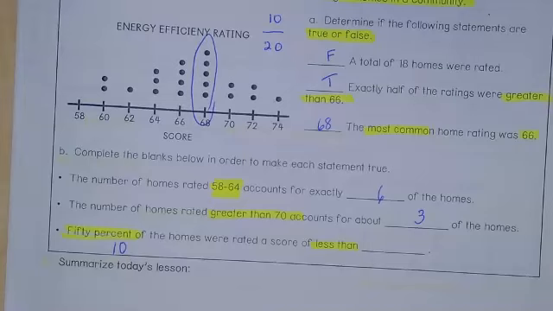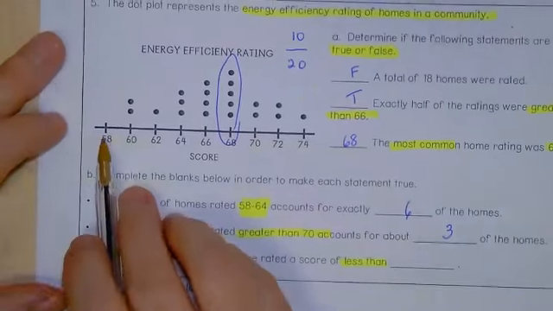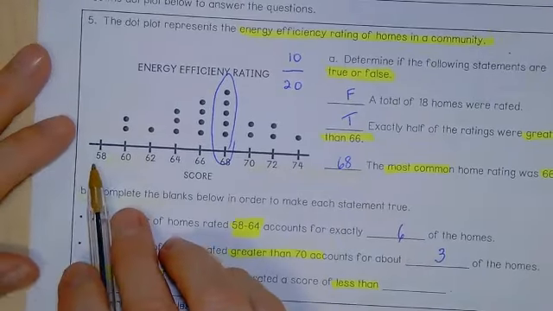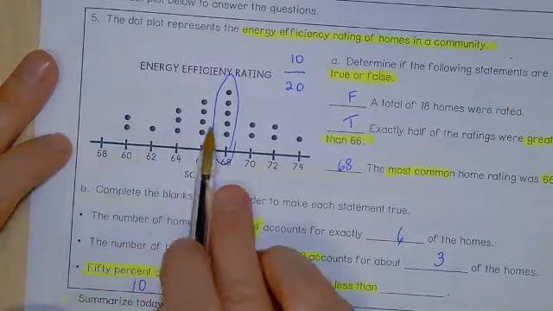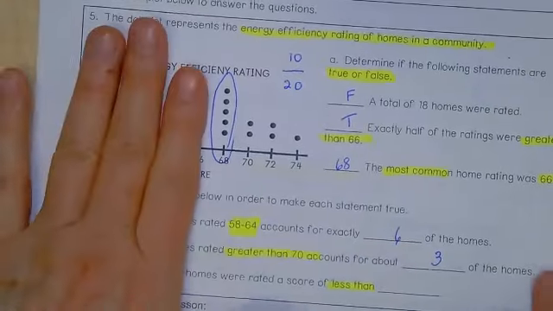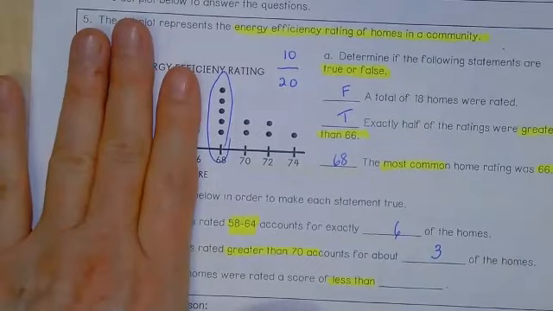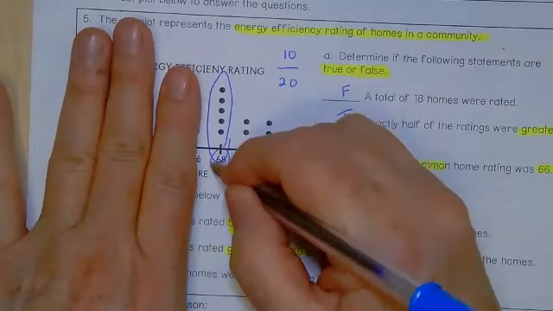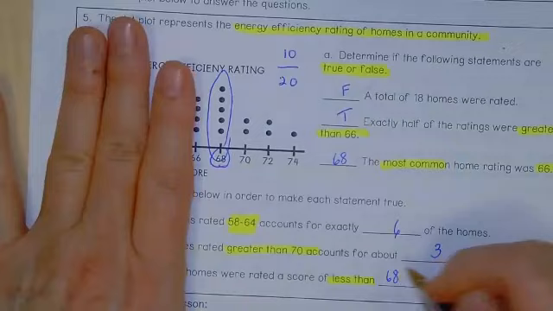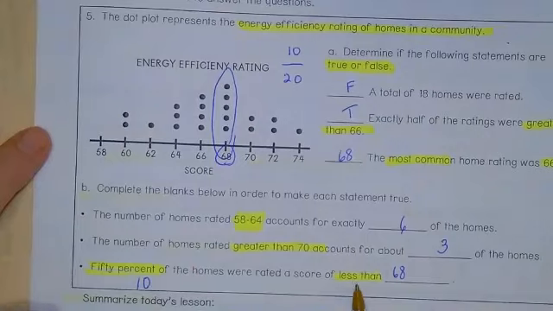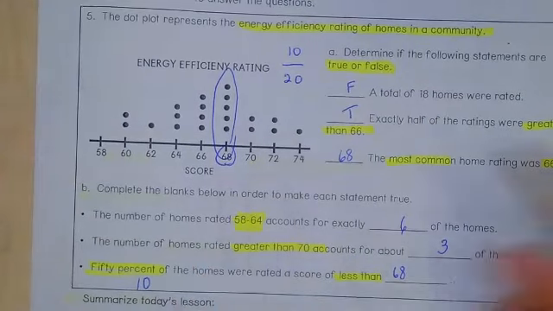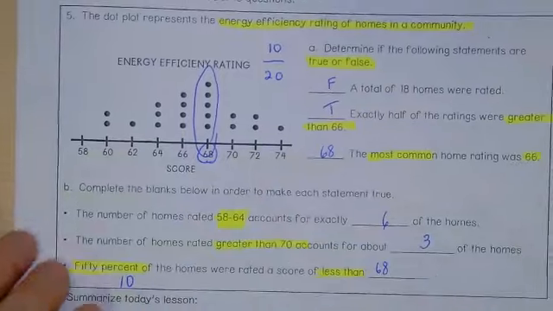Exactly right. I'm going to start at the bottom and I'm going to count 10 because we know 10 is exactly half. 1, 2, 3, 4, 5, 6, 7, 8, 9, 10. All 10 of those are less than 68. Quaid and Caleb both got the right answer. Yes. But wouldn't it be 67? Less than. Oh, there was no 67. That's a good question, though. Actually, I see what you're saying about that.